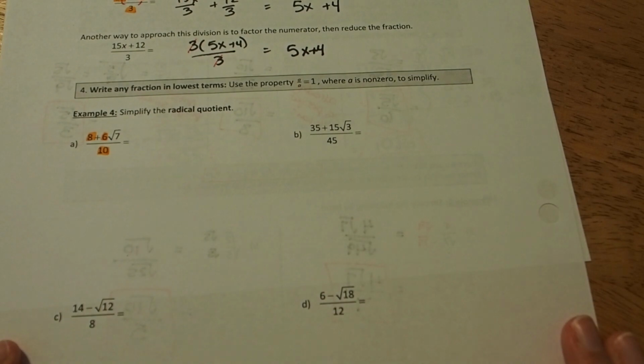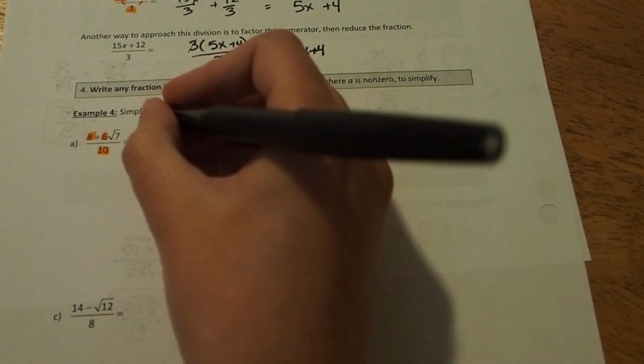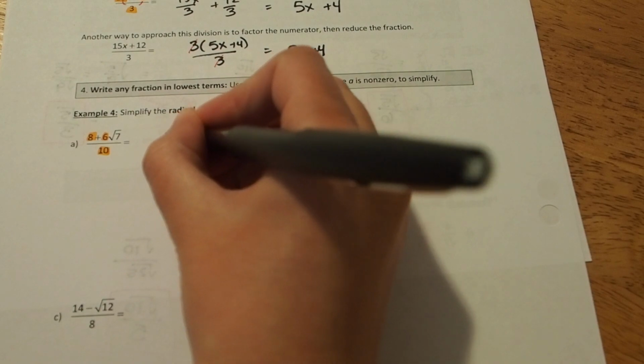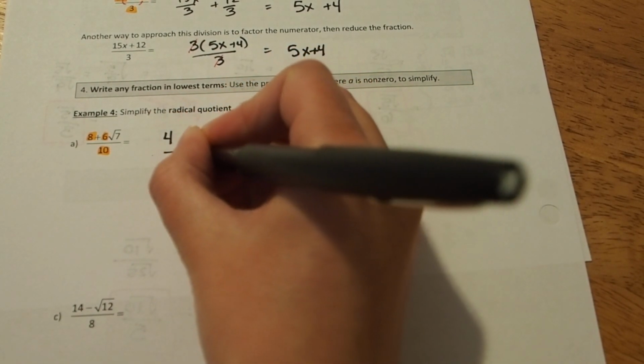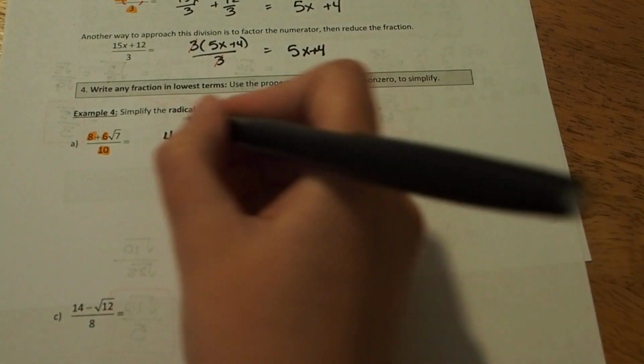But all 3 of my coefficients share the same number, in this case 2. Divide them all by 2, and I can reduce this fraction. So if I divide by 2, that's going to be 4 plus 6 divided by 2 is 3, square root of 7 over 5. Okay, that is the radical quotient simplified.